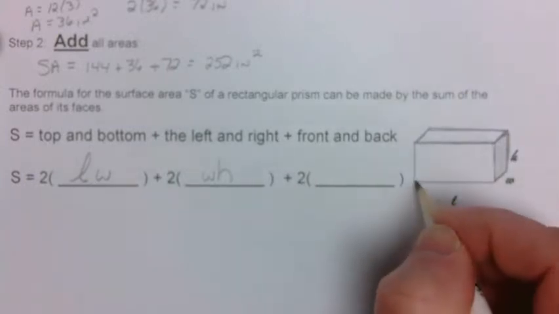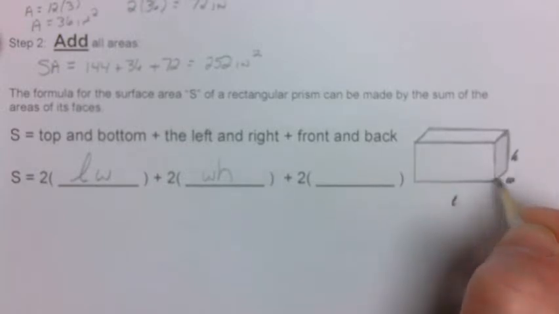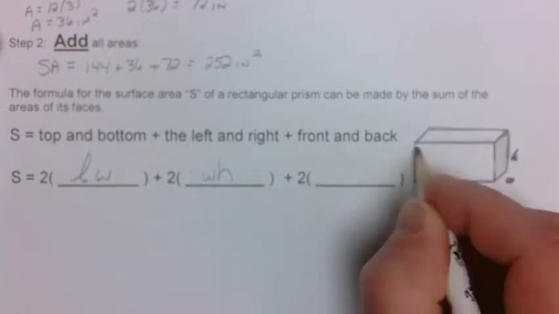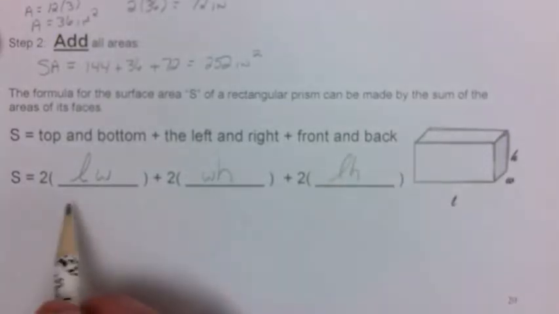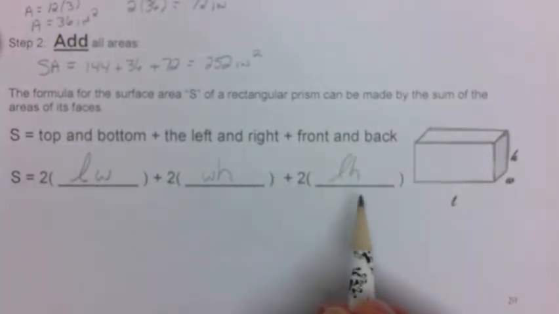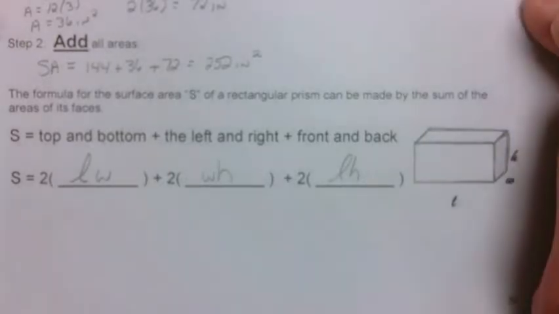Looking at the front, I need the length multiplied by the height right here. So I'm going to do plus 2 times the length times the height. So this formula can be used to find the surface area of any rectangular prism: 2 times length times width, plus 2 times width times height, plus 2 times length times height.